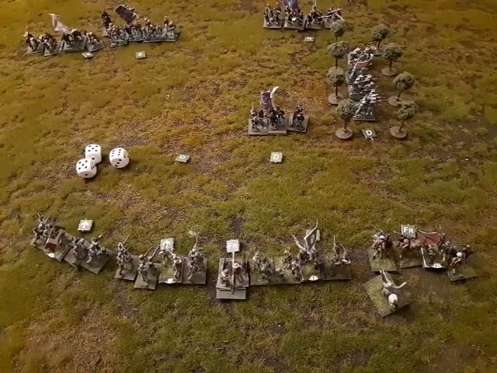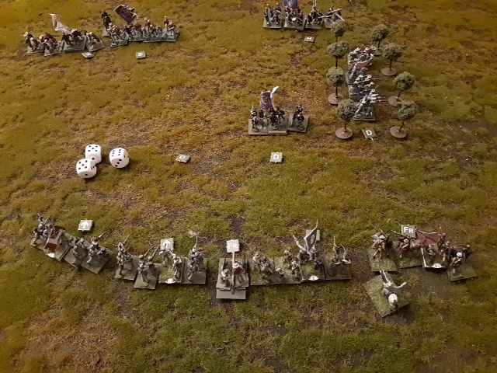So they moved back. That was a good move for them. They got way behind their friendlies and out of danger. And that's what the goal was.